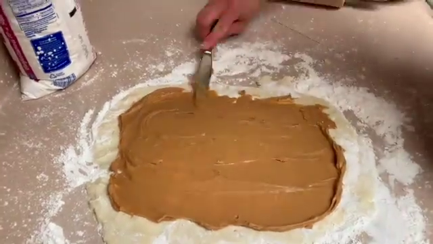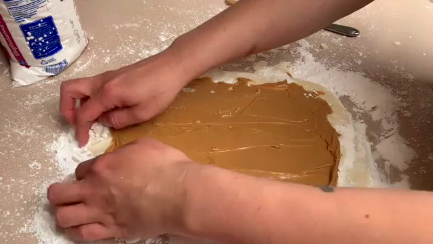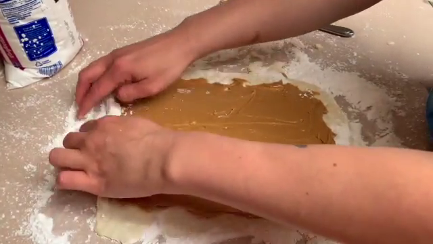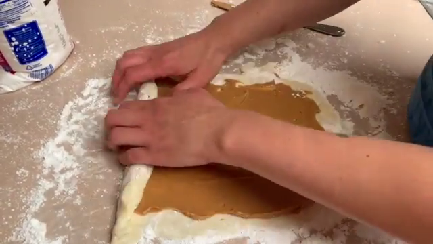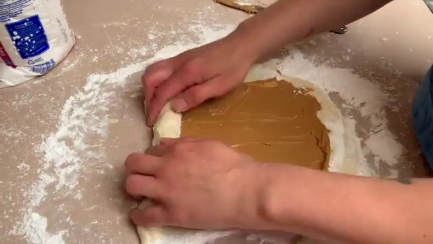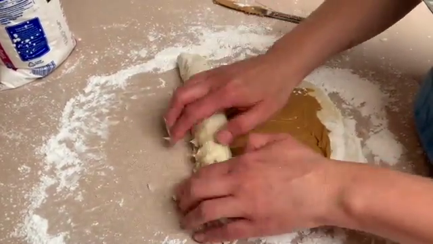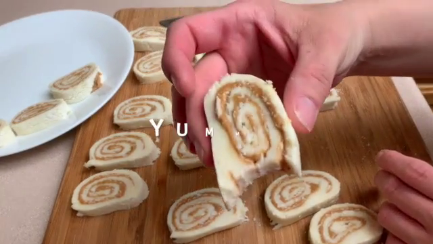Now we're going to take our dough and roll it into a log. If your dough is too sticky, this part's going to be a little bit challenging. So, like I said earlier, make sure that your dough was not sticky by adding enough powdered sugar to it. Keep on rolling it all the way up, and then we're going to put it into the refrigerator for a little while longer to harden before we slice.